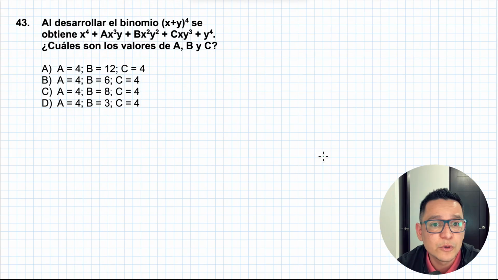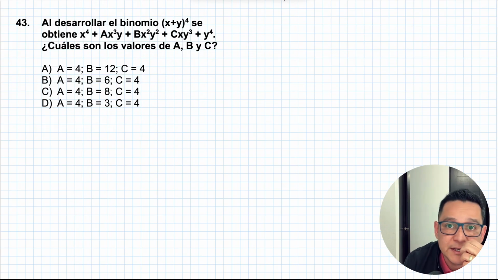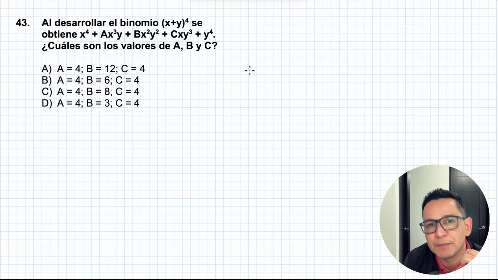And they're asking us for the values of a, b, and c. They also give us 4 possible answer choices. Look, this can be calculated quickly by remembering Pascal's triangle. If you don't remember what Pascal's triangle is, let me remind you briefly.